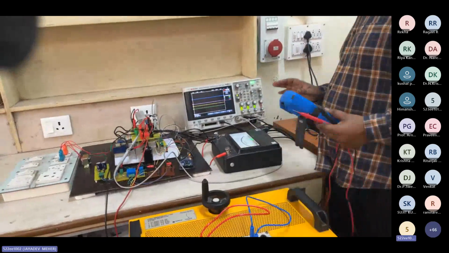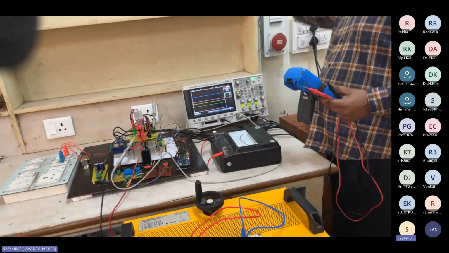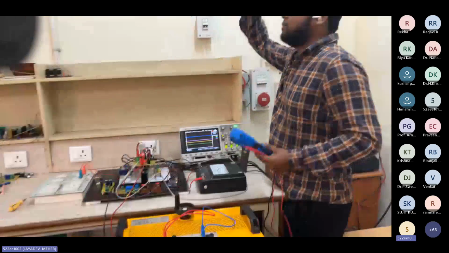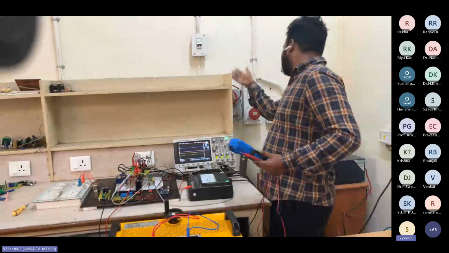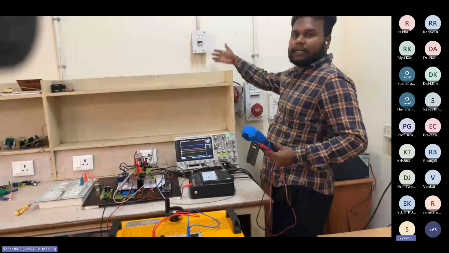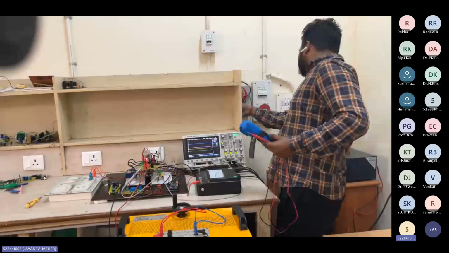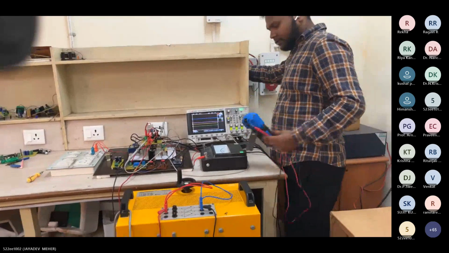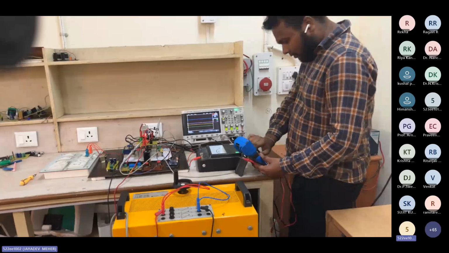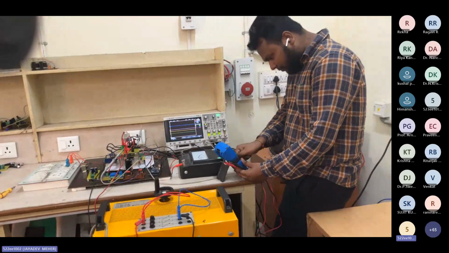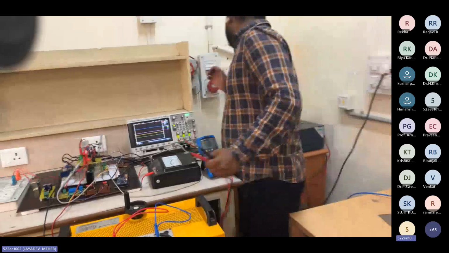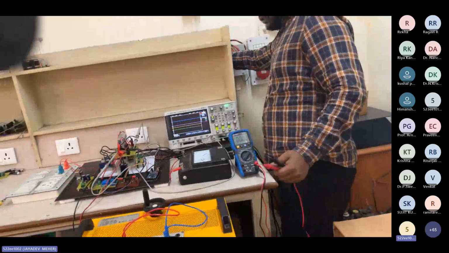Now the rooftop PV panel is there. The supply voltage comes from the PV panel, and this is the connection of the PV panel. First we have to fix the voltage, then we have to turn on the supply.